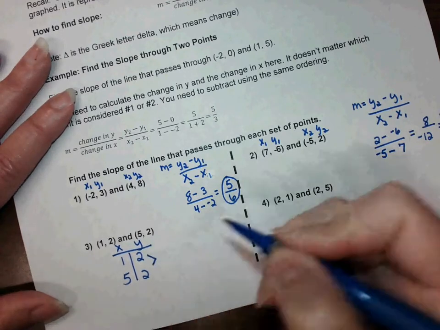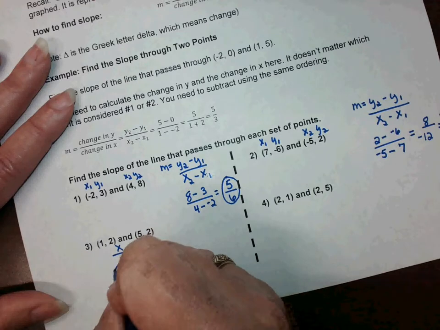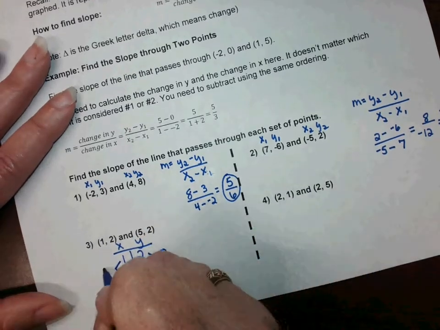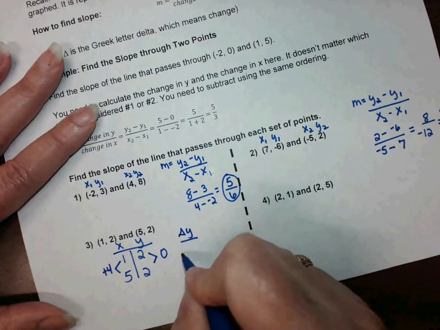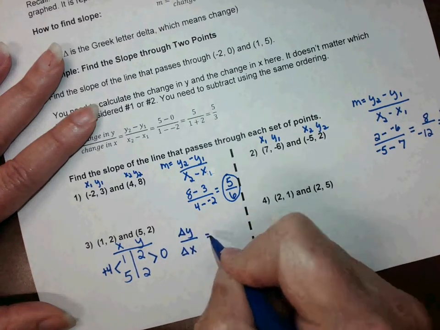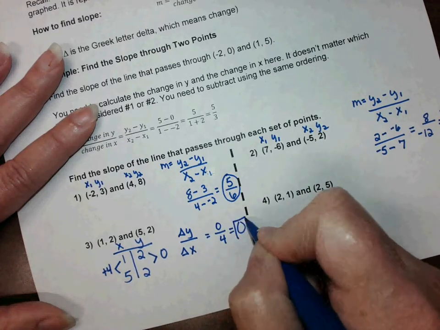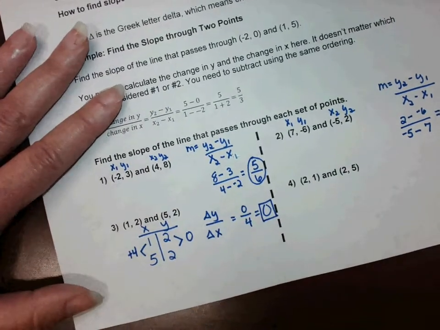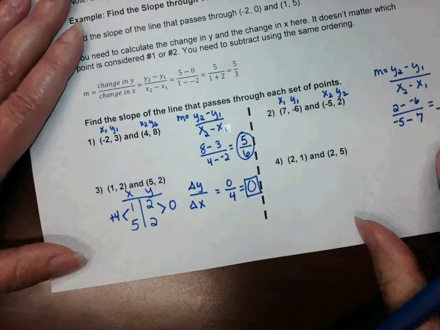Your change in y from 2 to 2 is 0 change. And from 1 to 5, that's plus 4. So change in y over change in x, that's 0 over 4, which equals 0. 0 slope. This would be one of those horizontal lines, those flat lines on the graph.